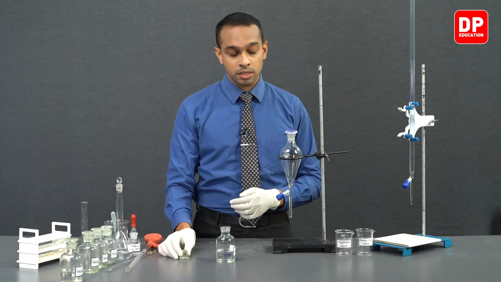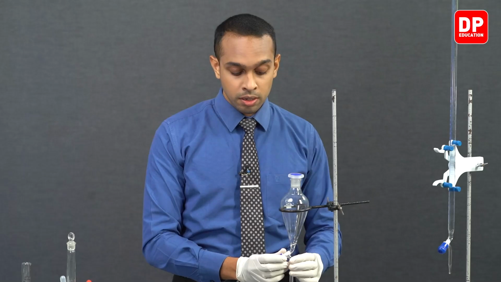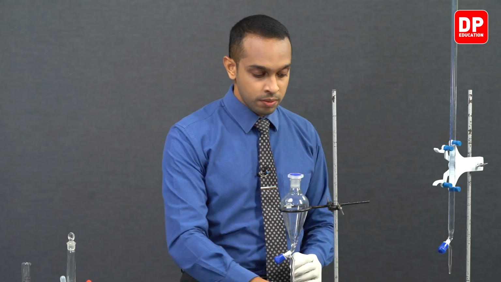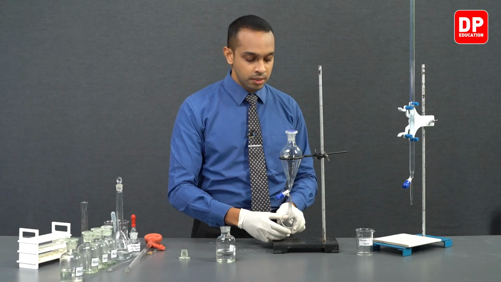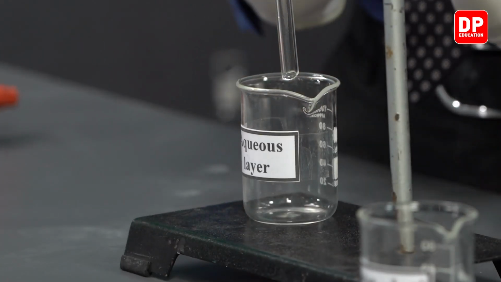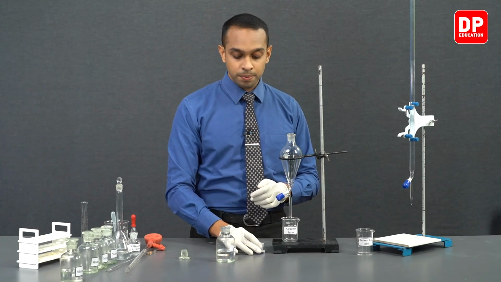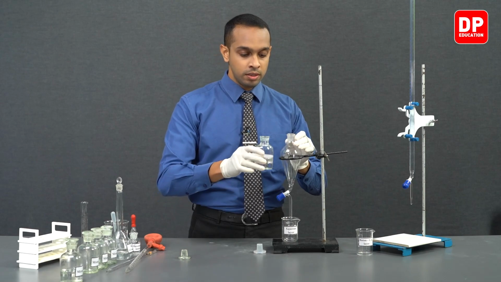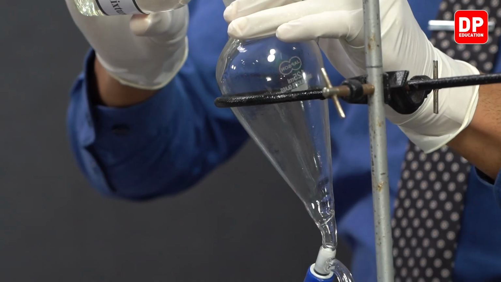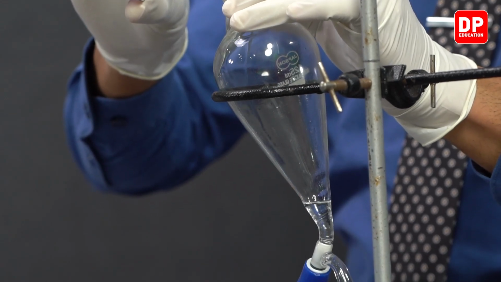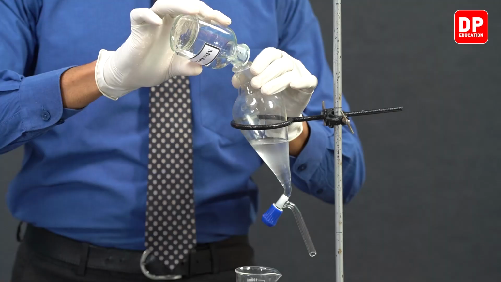Like we did in the previous instances, we will make sure that the separatory funnel stopcock is tightly closed, and we will place the beaker labeled aqueous layer underneath it, because we will be extracting the aqueous layer first, and then we will carefully transfer this fourth mixture into our separatory funnel.